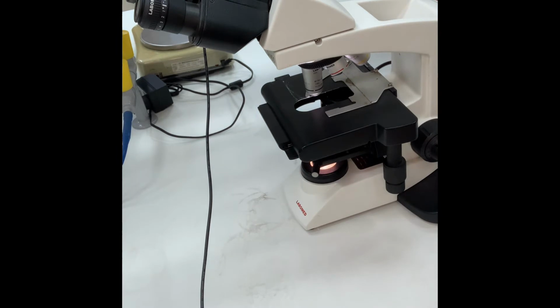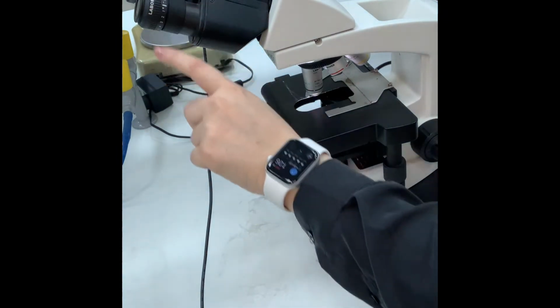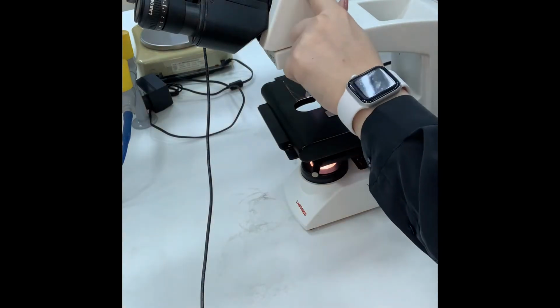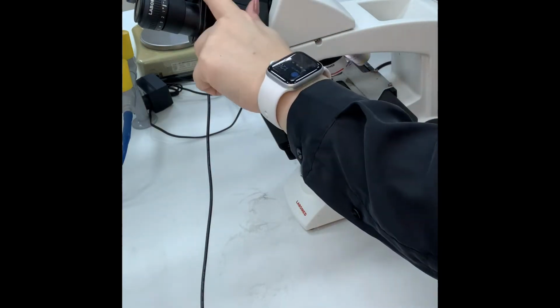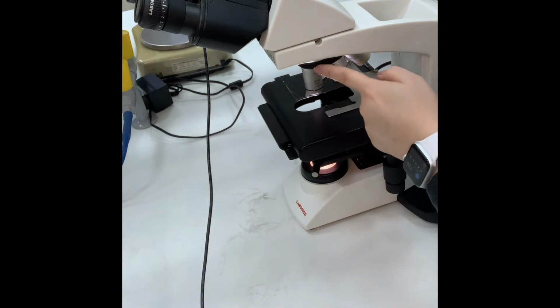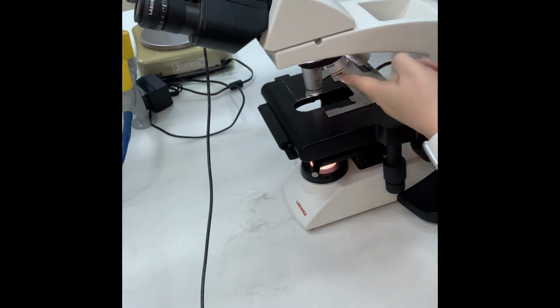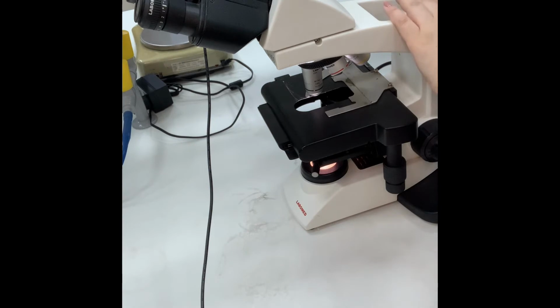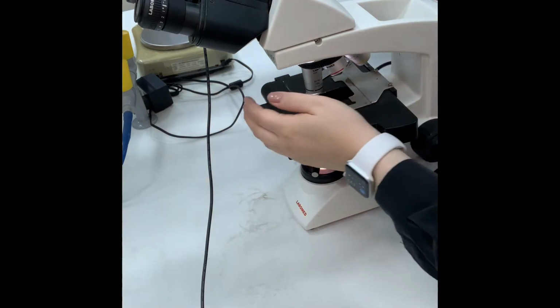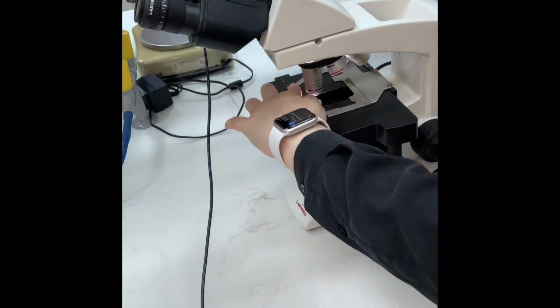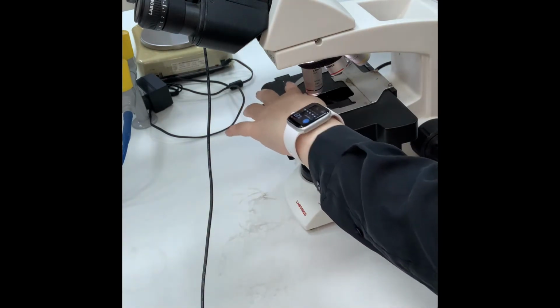So from the top: oculars, lenses that you look through. Head, it carries the oculars. Revolving nose piece, it carries the objectives. What are the objectives? Magnifying lenses. This is the arm of the microscope that carries the stage. This is the lever where you hold the slide.